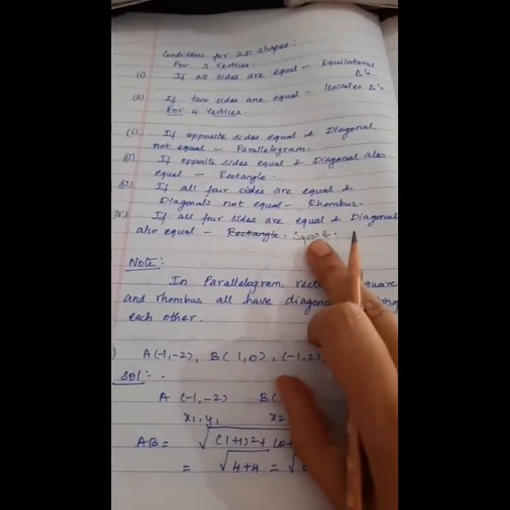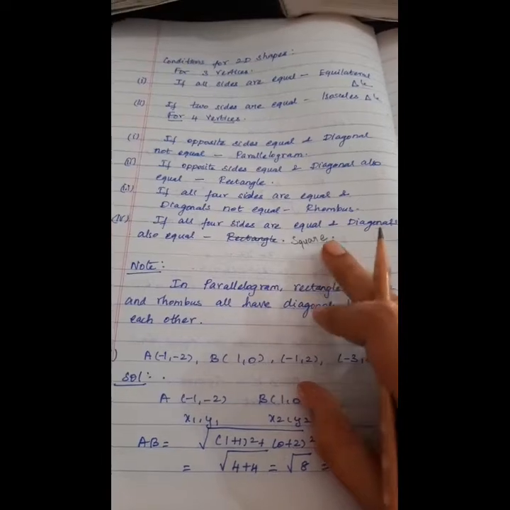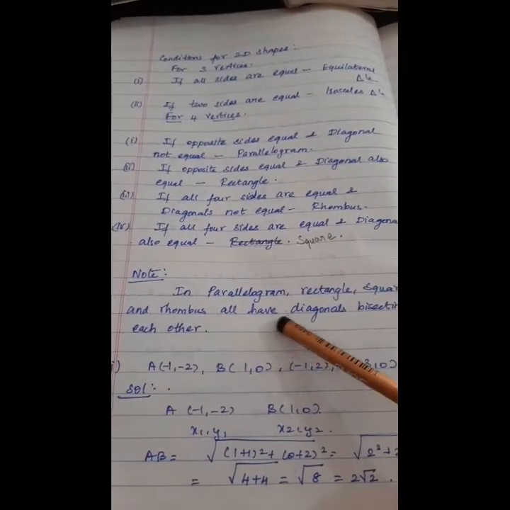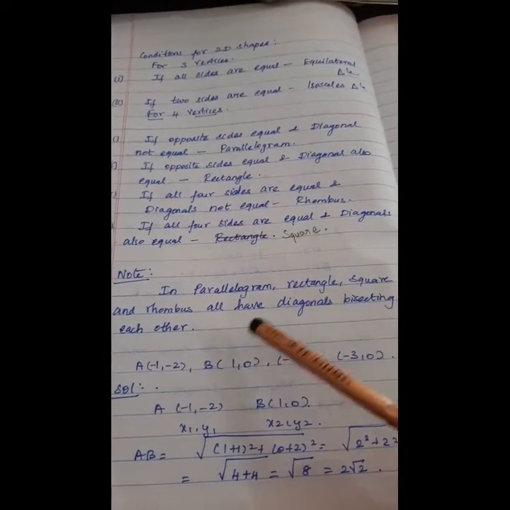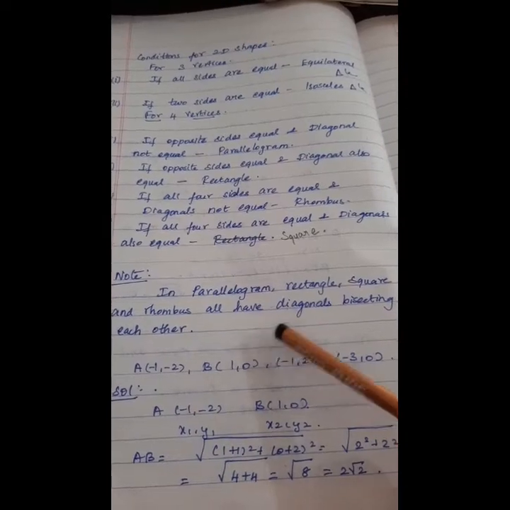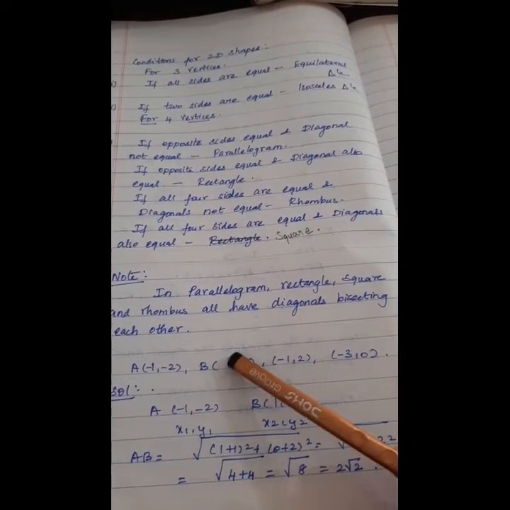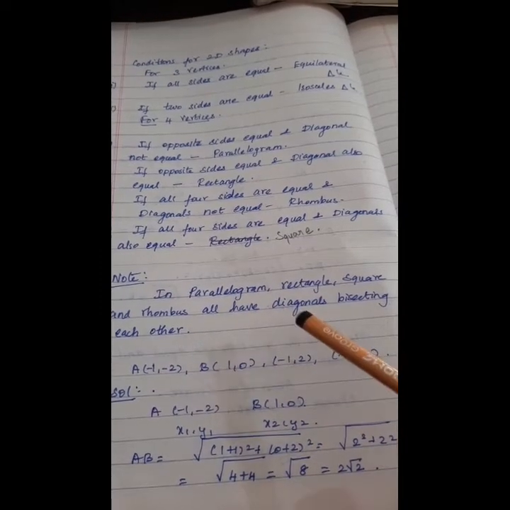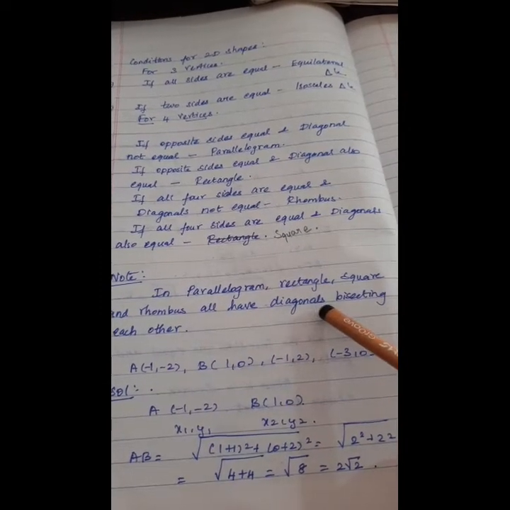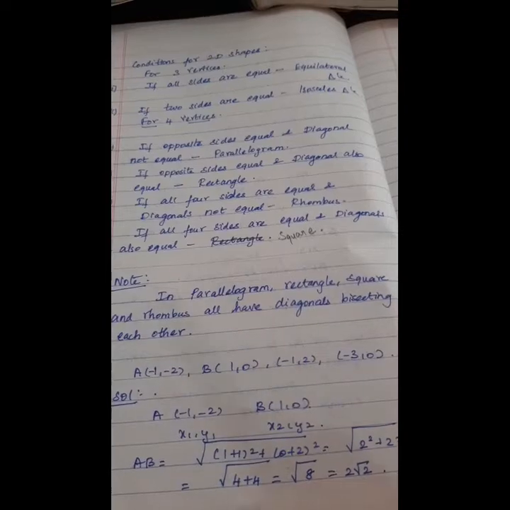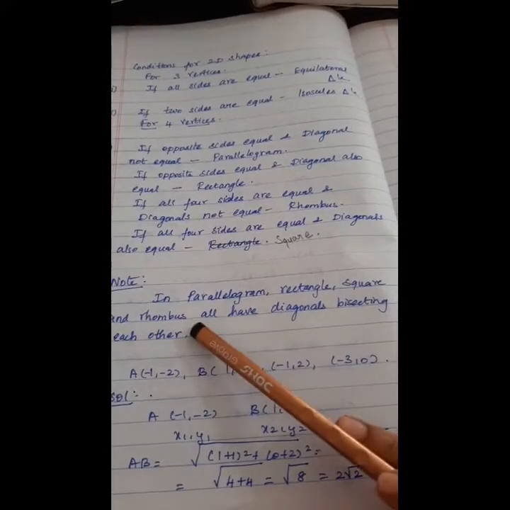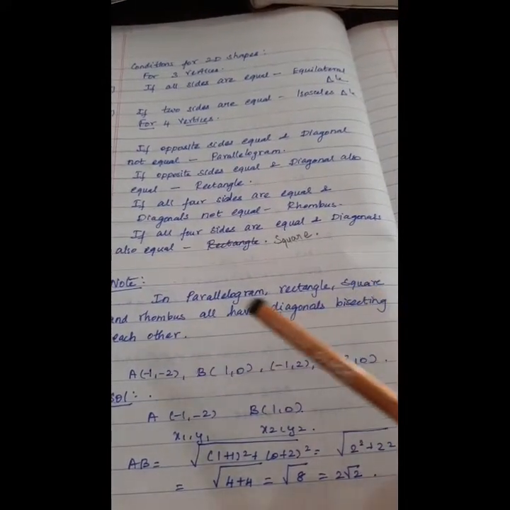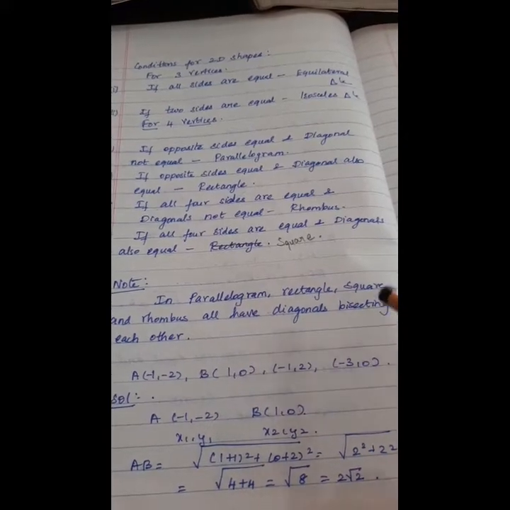Like the last sum, the seating arrangement in the classroom is a square. In a parallelogram, rectangle, square and rhombus, in everything, the diagonals bisect each other. Diagonals are not equal for a parallelogram and a rhombus. But the diagonals are an important point, don't get confused. Diagonals are not equal in a parallelogram and rhombus, but in all the 4 2D shapes, the diagonals bisect each other.